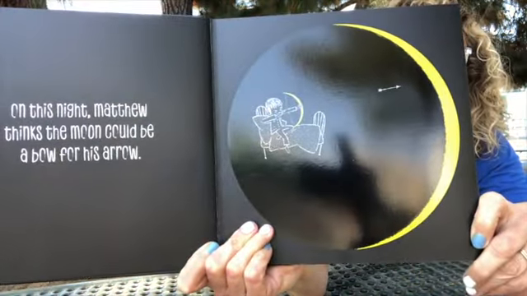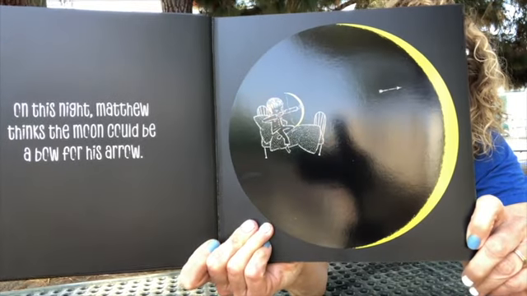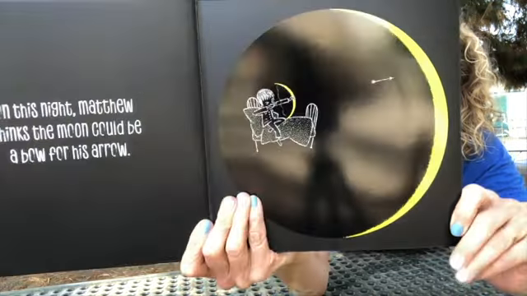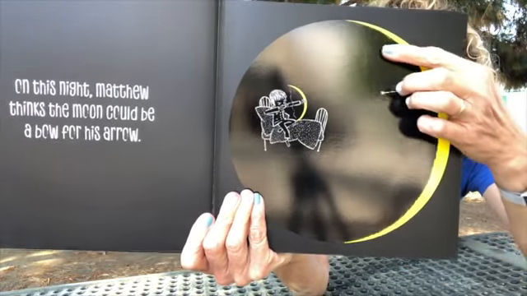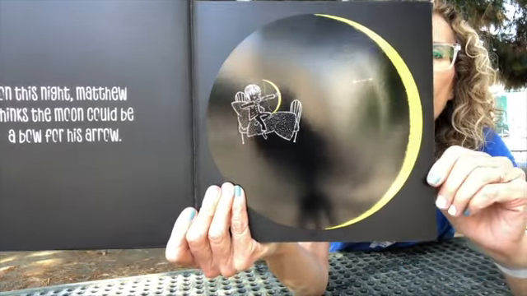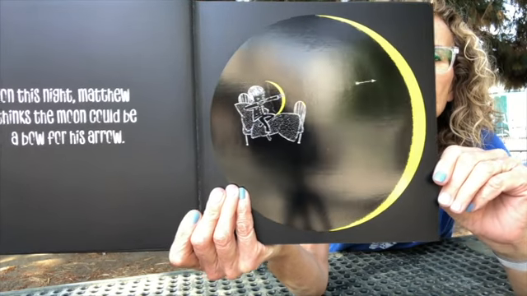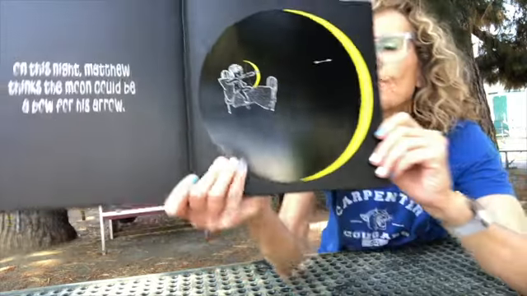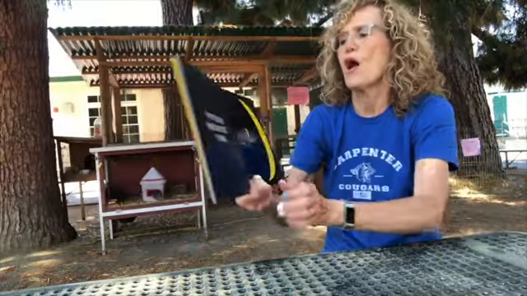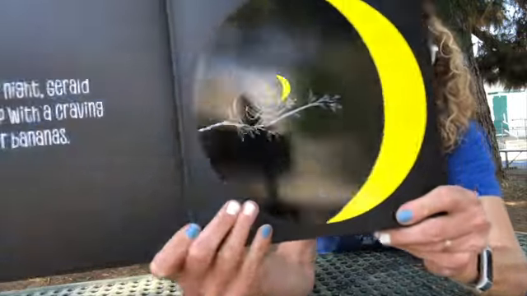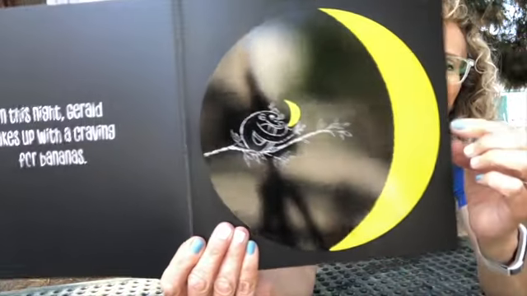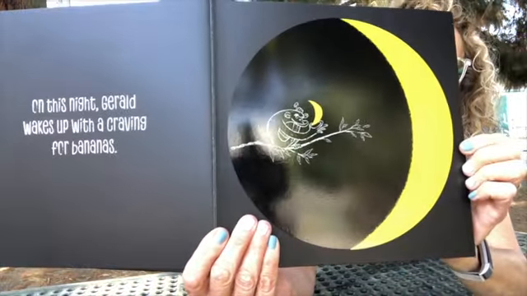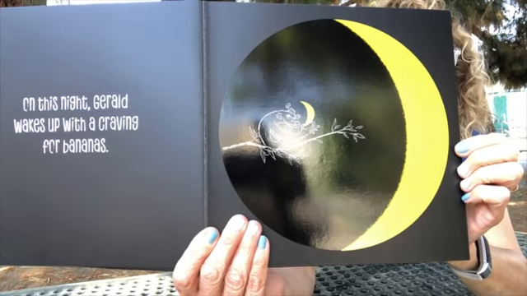Do you see how the moon is really a big ball, a sphere, but only a little bit of light is showing on this part of the moon. We say that is a crescent moon. On this night, Gerald wakes up with a craving for bananas. Oh, look! The moon is getting bigger. When the moon gets bigger, we say it is waxing.